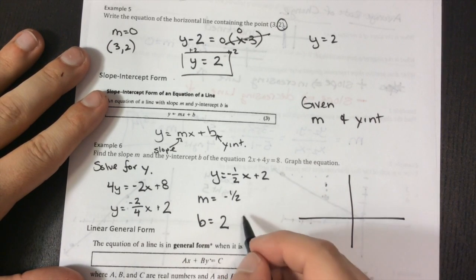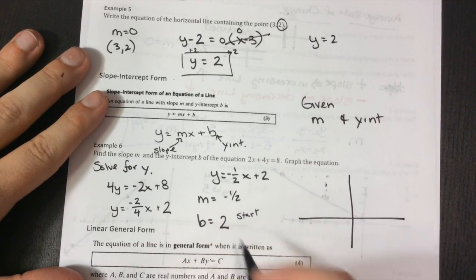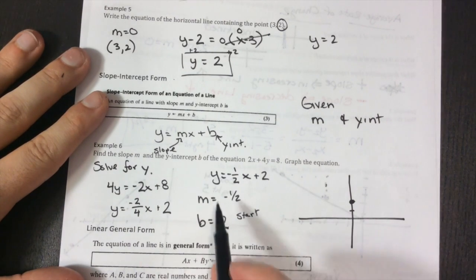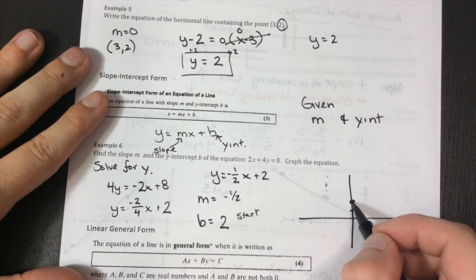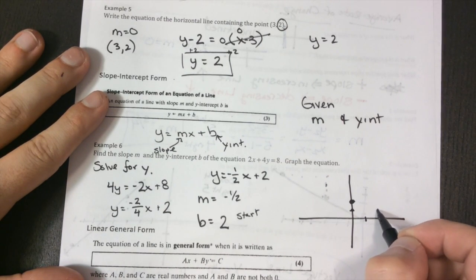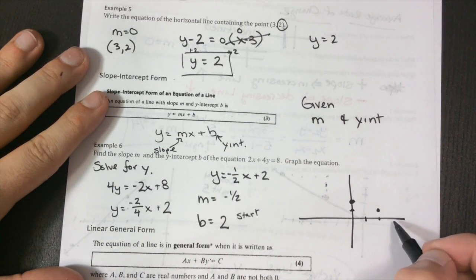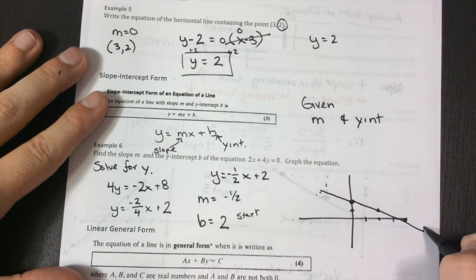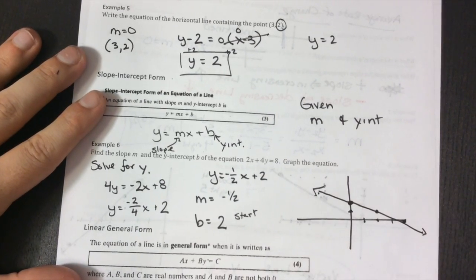And if we're graphing this, I start at my y-intercept 0, 2, plot my point. And then I use my slope. I go down 1 to the right 2. And if I wanted to do it again, I go down 1 and right another 2. 3 points in general is the best number to predict a line.